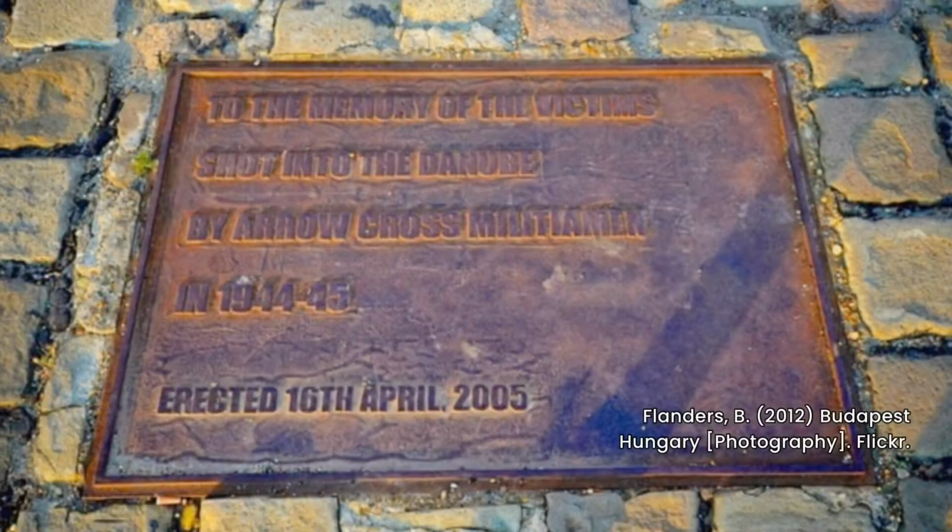The purpose of this monument is to commemorate the lives of the Jewish people who were shot into the Danube River by the Arrow Cross Party, which was a fascist and anti-Semitic organization. As we see the monument, the contrast of the colors, the position, and the place of the shoes all help us to analyze and perceive the signs and empathize more with the victims.